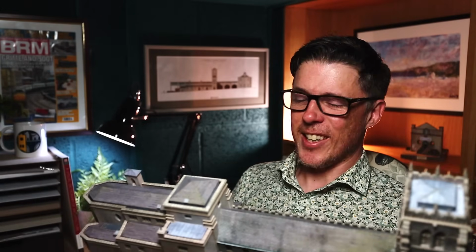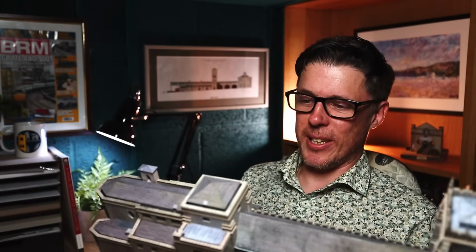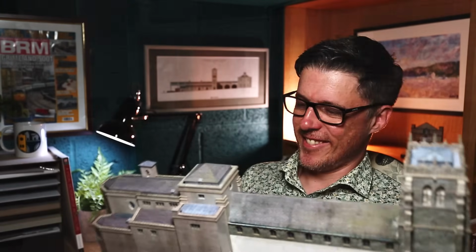I'm incredibly pleased with how the model is looking, and I'm very proud of what it looks like so far. That doesn't stop me though from noticing the little mistakes, the little oversights, the things that I wish I'd done a little bit differently. The things that admittedly probably only I will ever notice, but the things that are there anyway. I think it's probably worthwhile pointing some of those out.